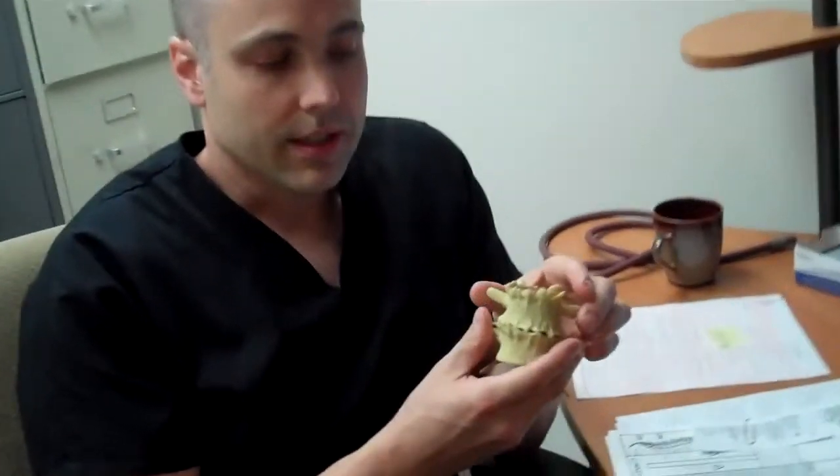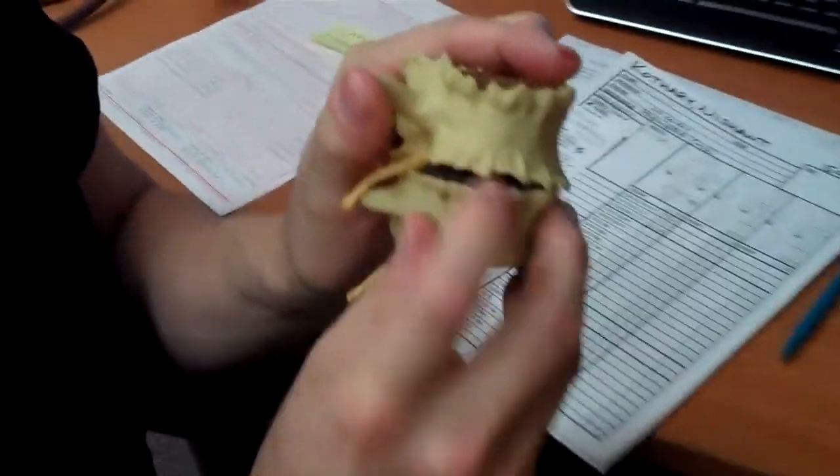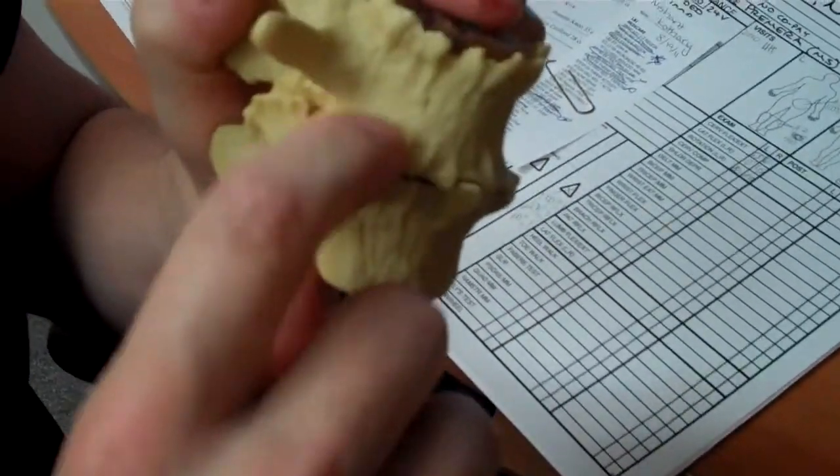Hey, Dr. Owens, I was wondering, what is a bone spur? A bone spur is a component of arthritis, or the degenerative wear and tear arthritis. Sometimes a joint will form these little lips that lip out here, lip out here.